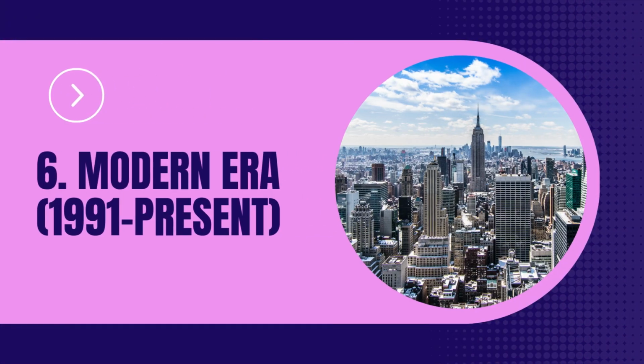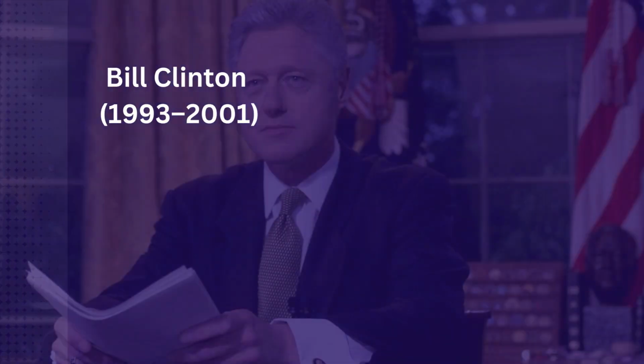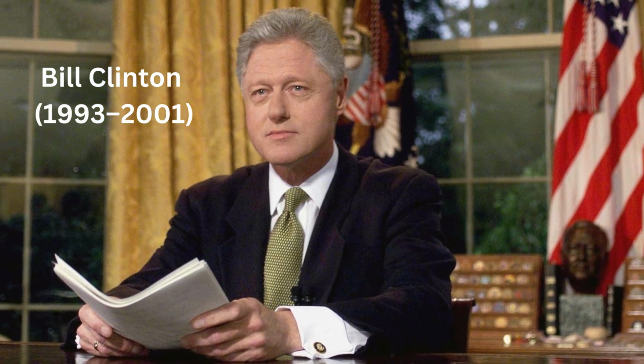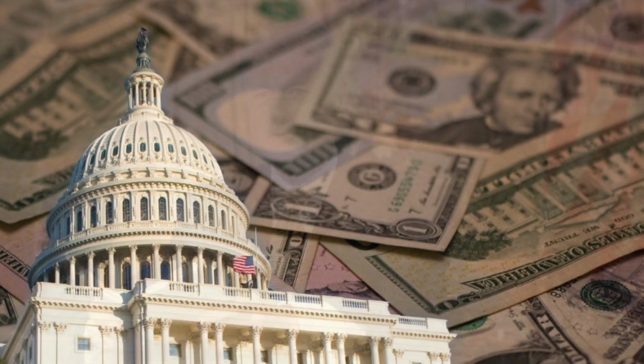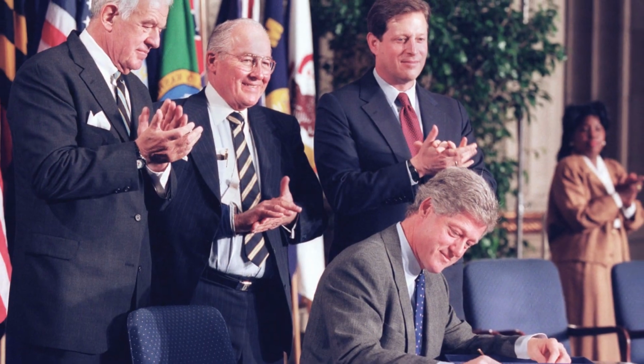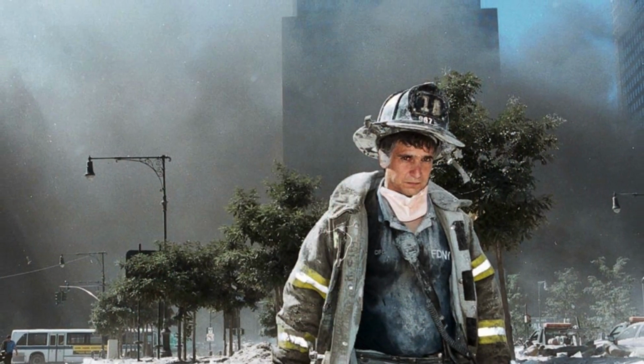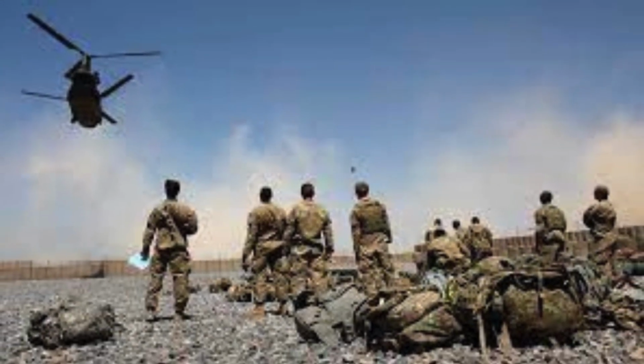6. Modern Era, 1991 to present. Bill Clinton, 1993 to 2001, economic boom. NAFTA, impeached 1998. George W. Bush, 2001 to 2009, 9/11 response. Iraq War, tax cuts. Barack Obama, 2009 to 2017, first black president. Affordable Care Act. Donald Trump, 2017 to 2021, tax reform.